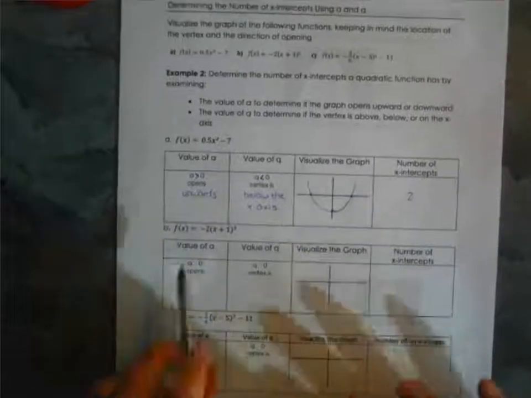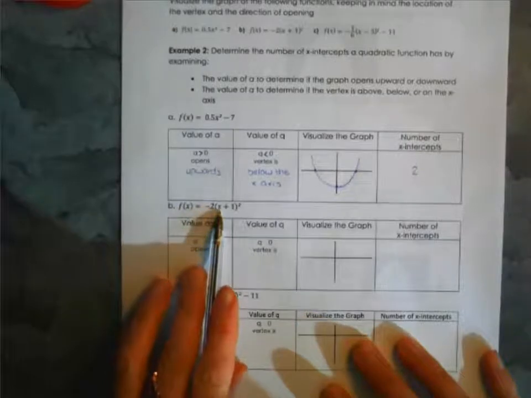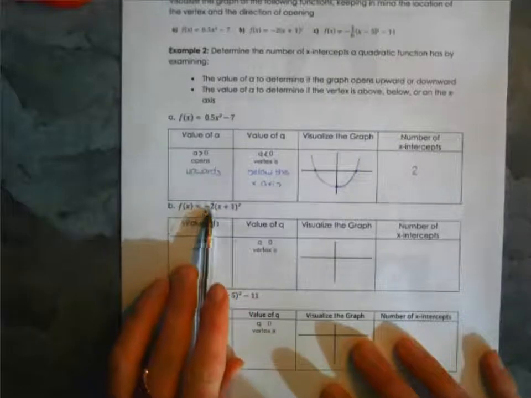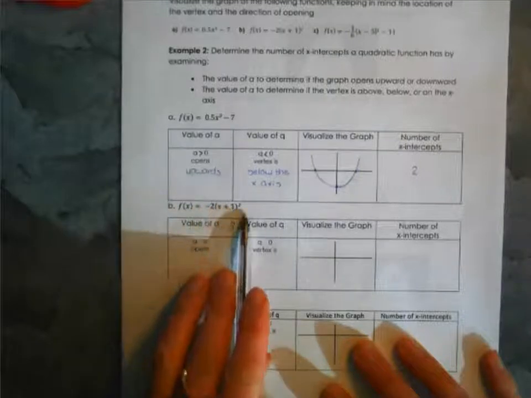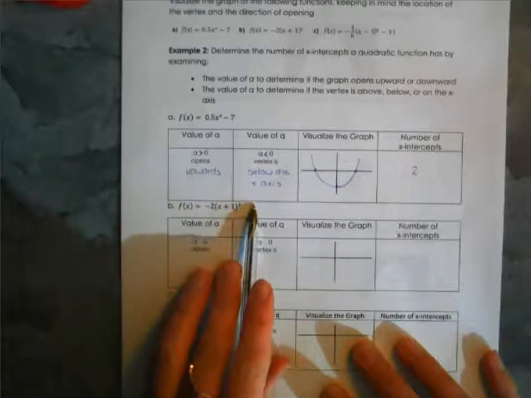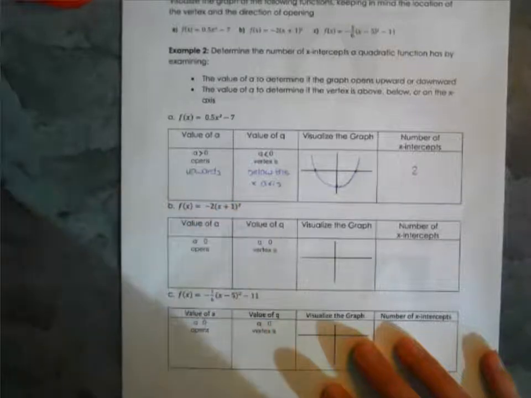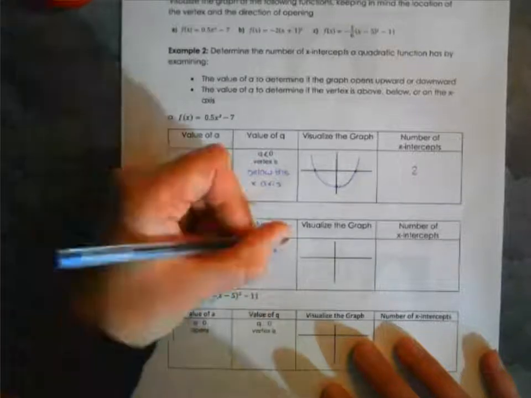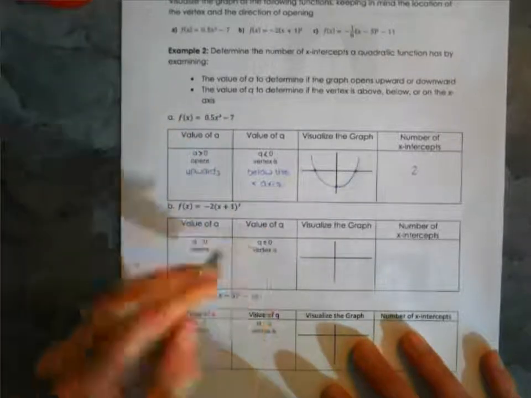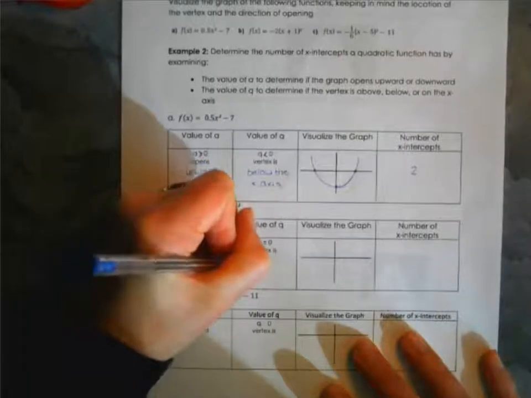Okay. Next type of graph, we have f of x equals -2 times (x plus 1) squared. So if you'll notice, we have an a value here, a p value here. Do we have a q value? Well, it's not written in, and if it's not written in, technically that means that we're adding 0, right? So actually we can say right away that q is equal to 0, and so the vertex is going to be on the x-axis.